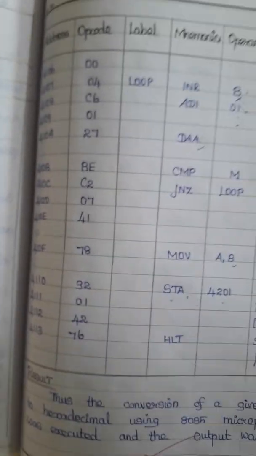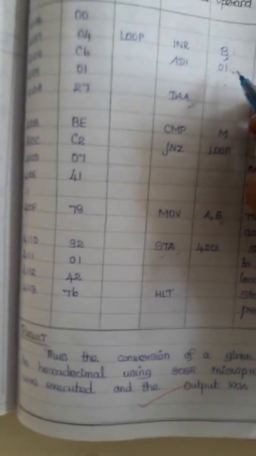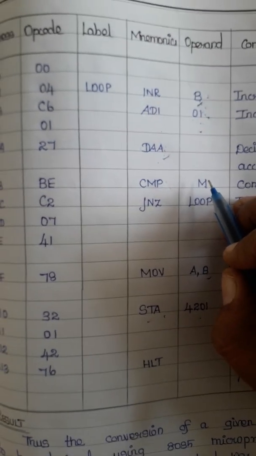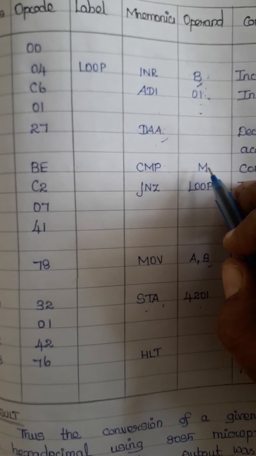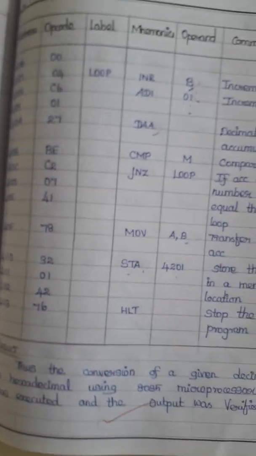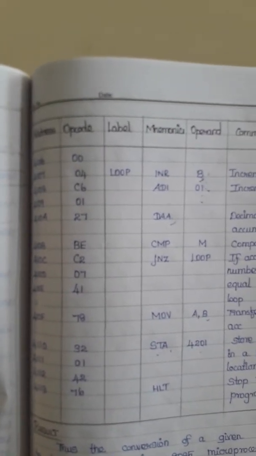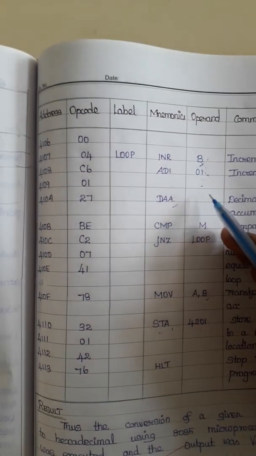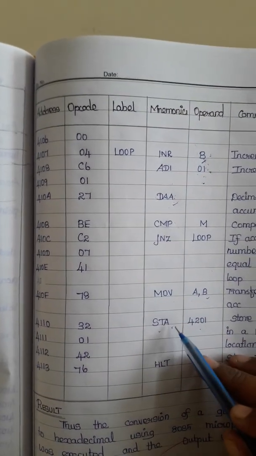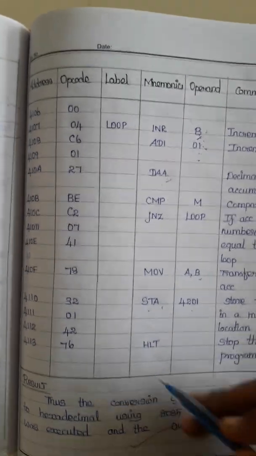After that, we are checking whether the accumulator data and memory data are equal or not. Up to that we are comparing. When they are equal, we will get the zero flag set. After that we move the equivalent hexadecimal value available in the B register to the accumulator, and after that we store that hexadecimal value in this location. Then the program will stop.